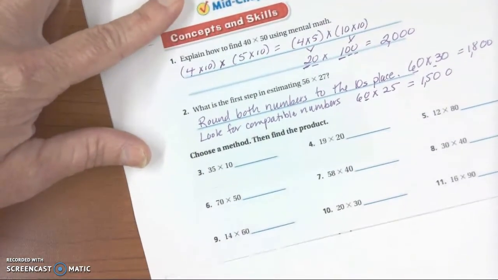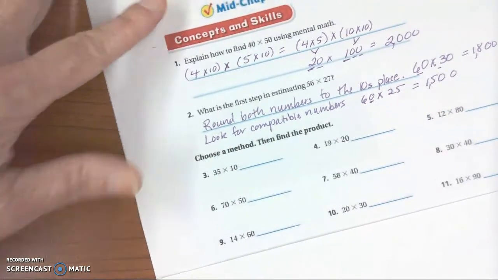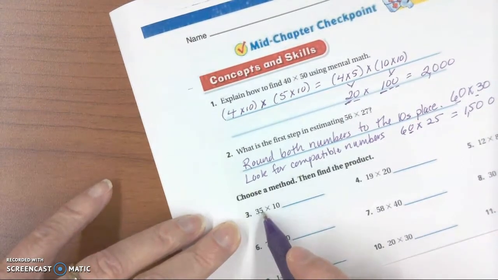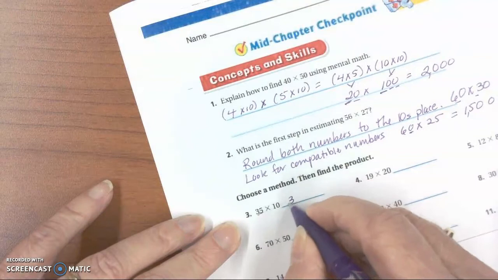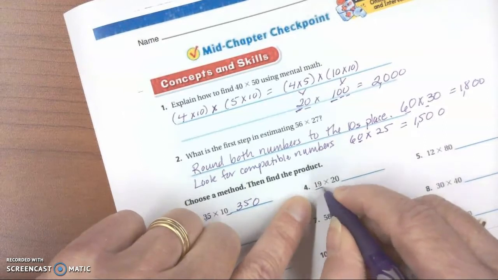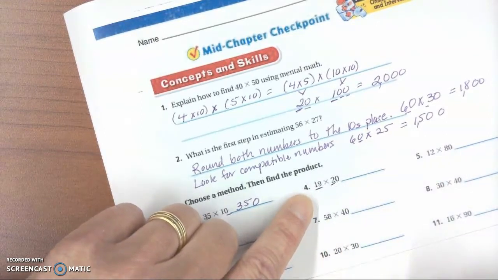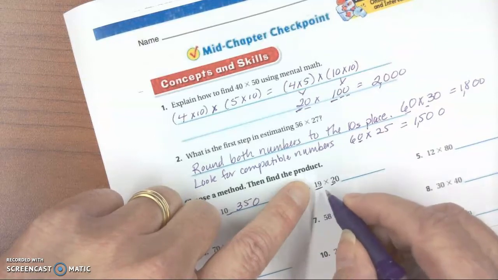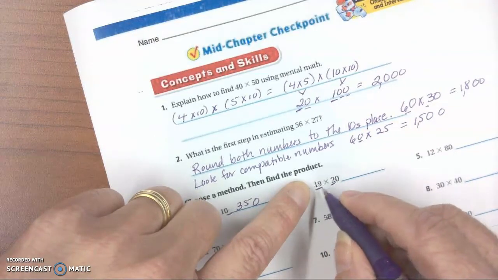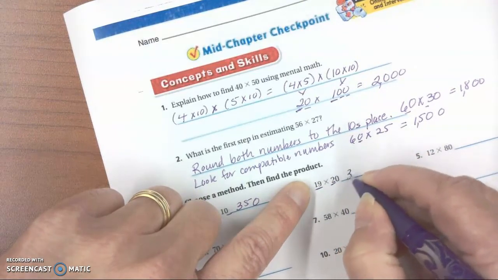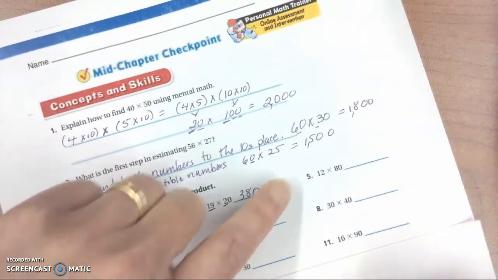All right, choose a method and then find a product. So we're multiplying 35 times 10 for number 3. I'm going to use significant digits, 35 times 1, which is 35, and annex 1 zero. For this next one, I'm going to multiply 2 times 19. Well, in my head, I'm thinking, well, 19 is really close to 20, so 2 times 20 would be 40, but I only have 19 2s instead of 20 2s, so that is 38, and annex a 0, 380.